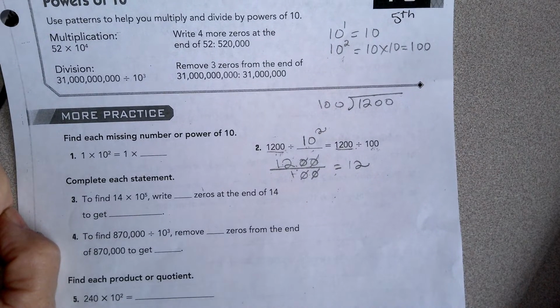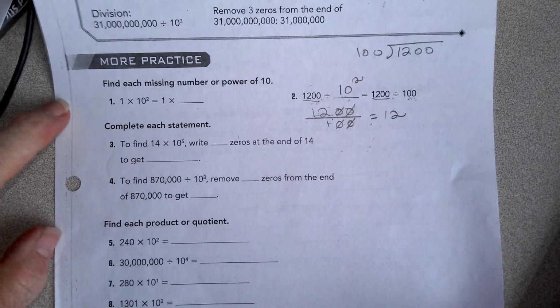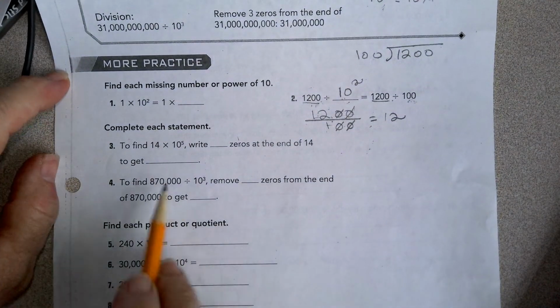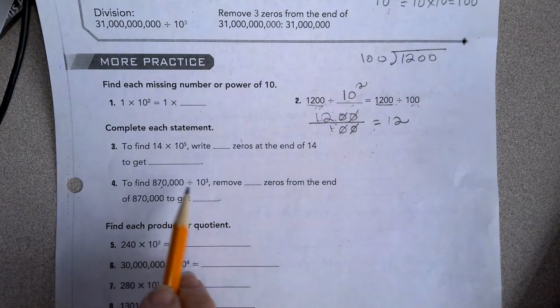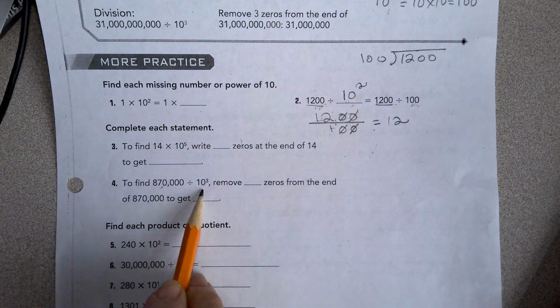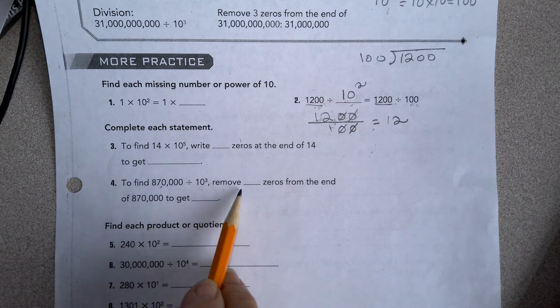So that's what we're going to be doing today. We're going to be dividing some numbers by the zeros, and then we're actually going to be dividing them. So to find 870,000 divided by 10 to the third, well, it says remove. I'm not going to write that yet.